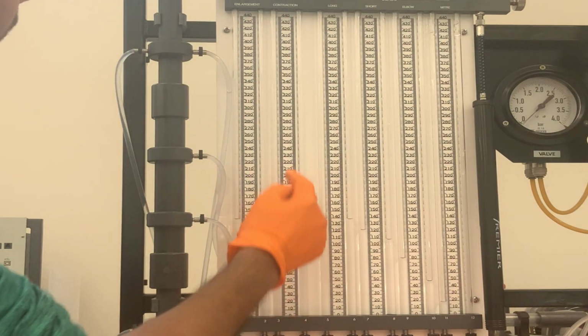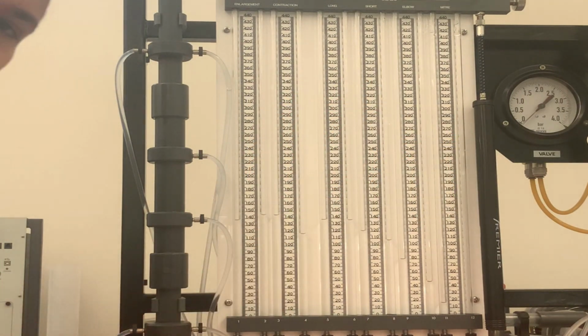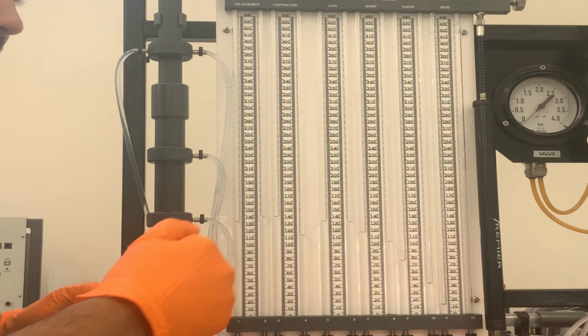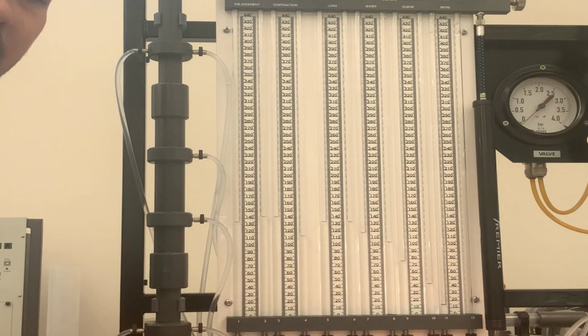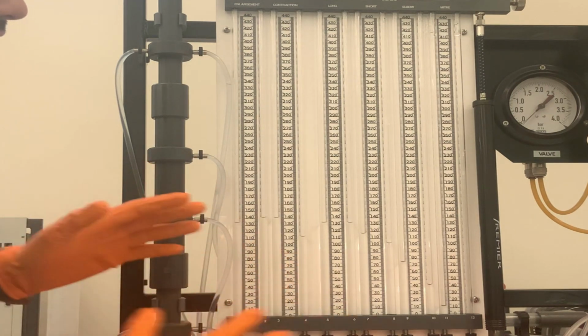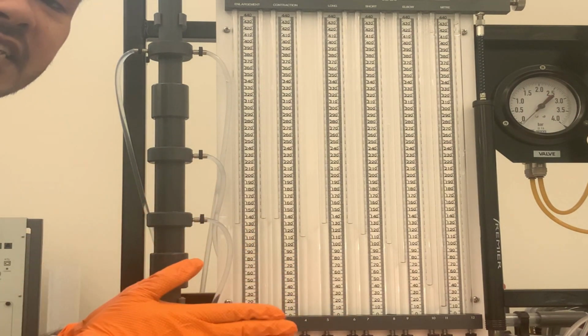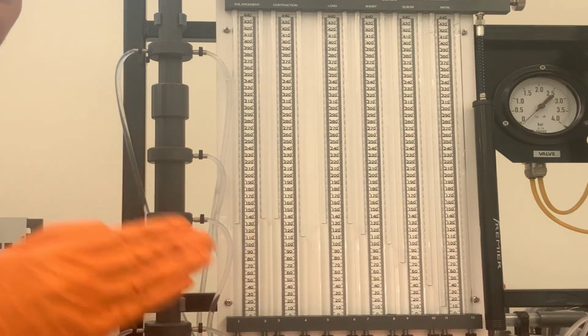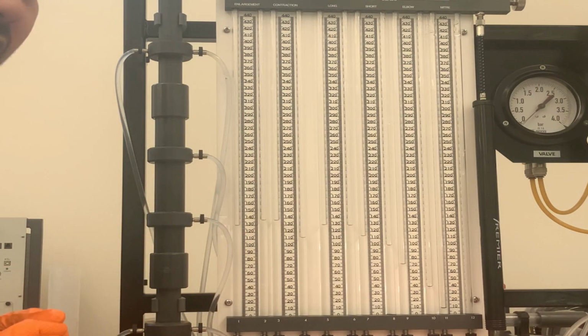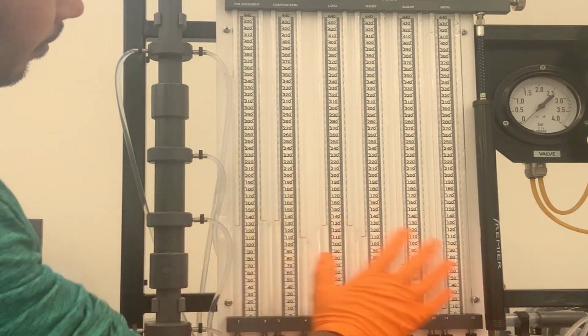And then you will take the data for all those losses. Next, what you have to do is just change the flow. Maybe lower it a little bit, maybe up to 10 liters per minute or 12 liters per minute. Take a different flow rate between 8 to 17. It has to be between that flow rate, and take data points, take the minor head losses.